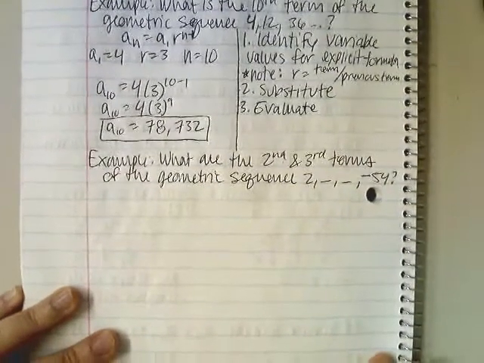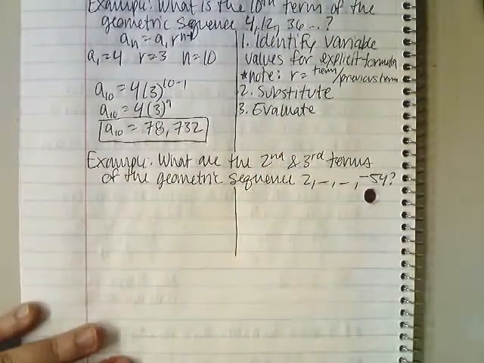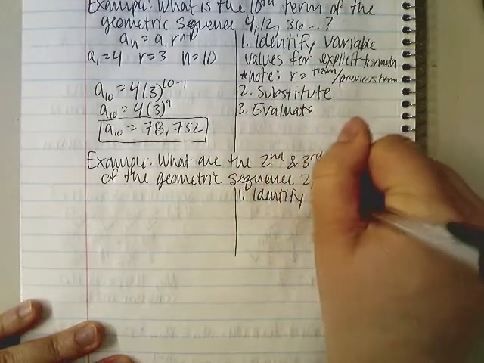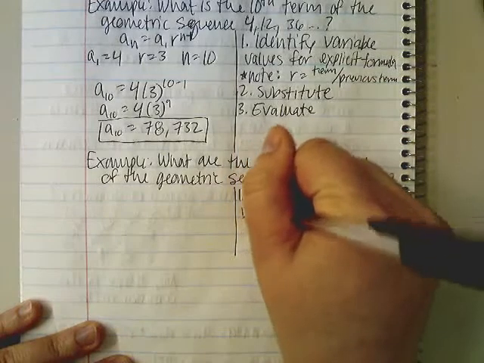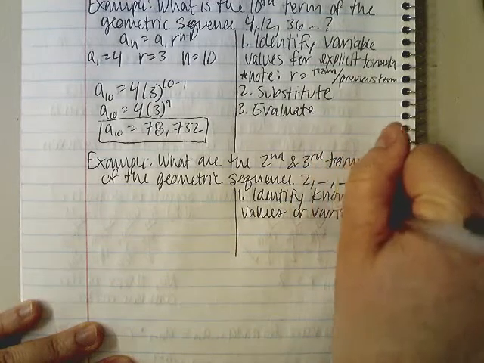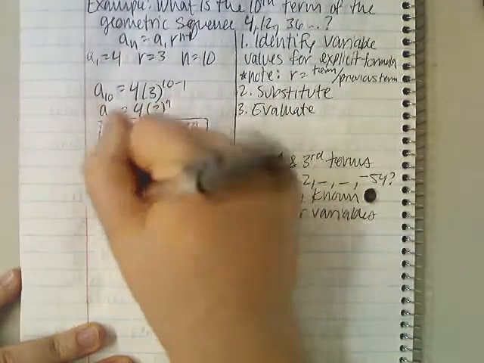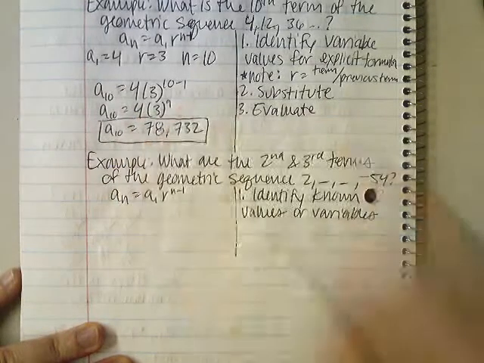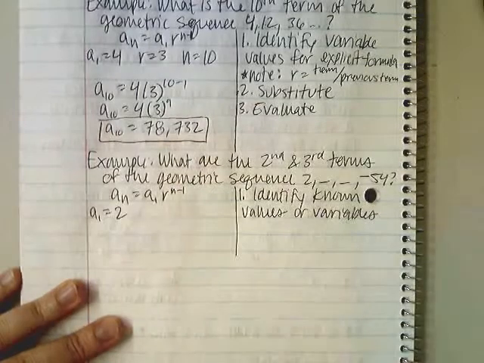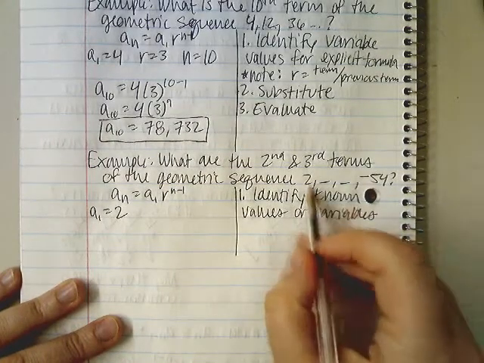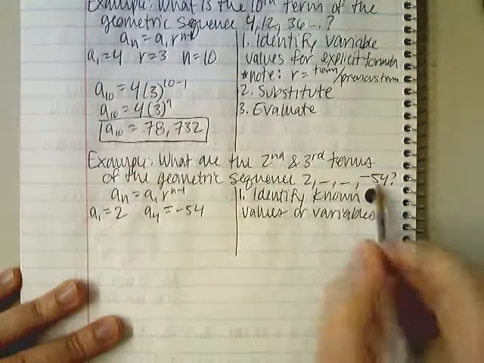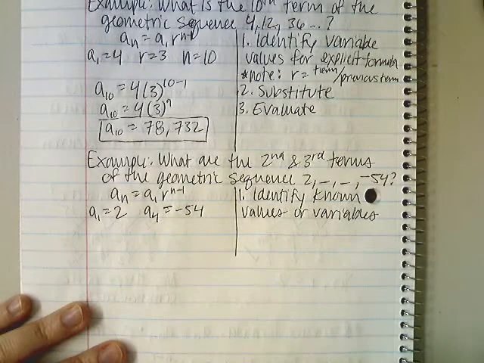So first thing we're going to do, again, just like our arithmetic sequences, we're going to identify known values and variables. So I'll rewrite our formula just so we can have it for reference. I know the first term or the initial term is 2. I don't know my common ratio, but I do know the fourth term, so a sub 4 is equal to negative 54. So it's the fourth term in the list, and it has a value of negative 54.